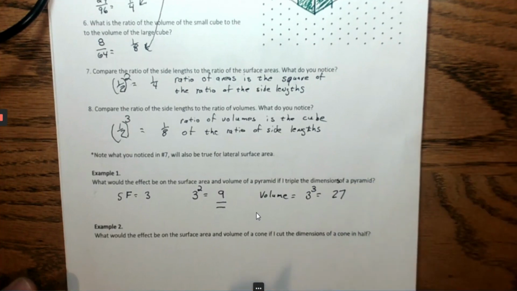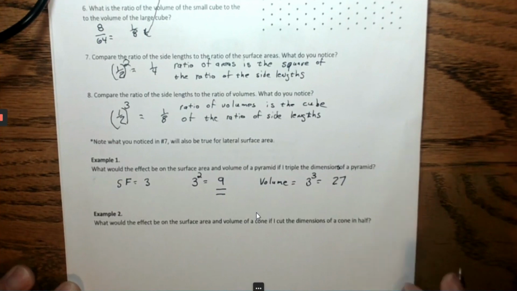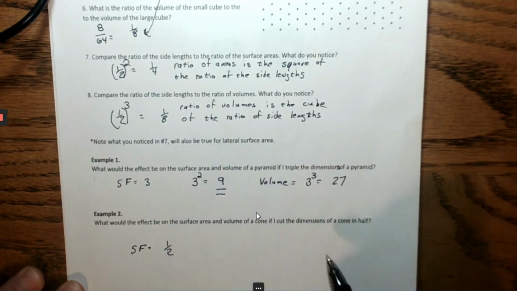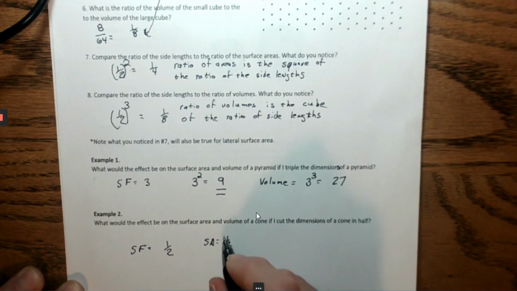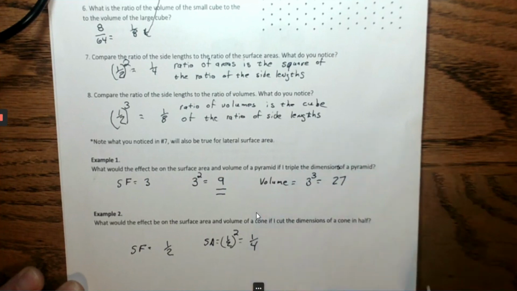All right, one more quick example. What would the effect be on the surface area and volume of a cone if you cut the dimensions in half? All right, so now the corresponding parts, or our scale factor, will be 1 compared to 2. And it's the same thing, surface area and volume. So the surface area will be our scale factor squared, and that's just 1/4. So the surface area will be 1/4.